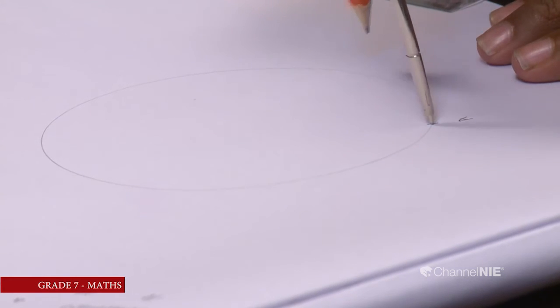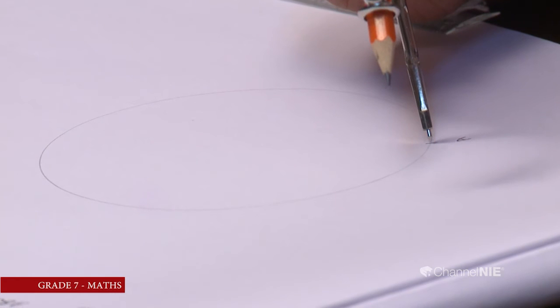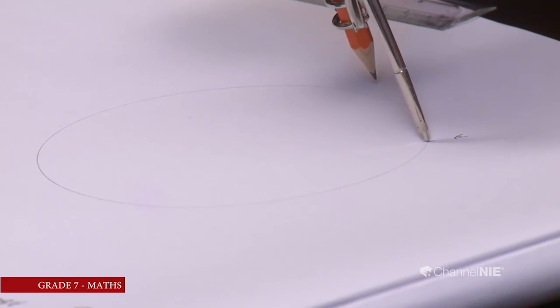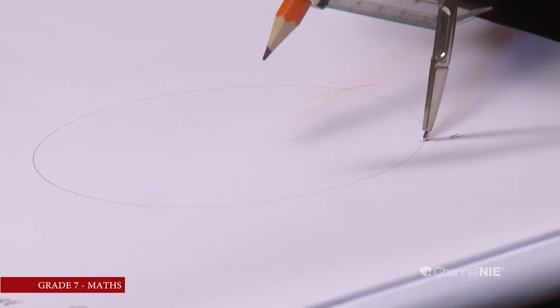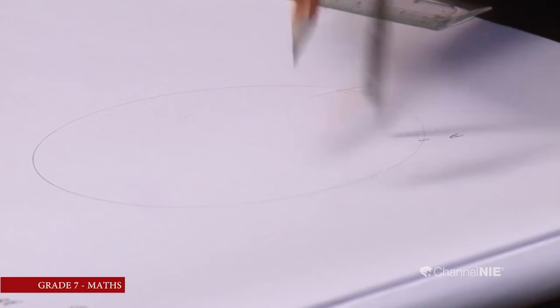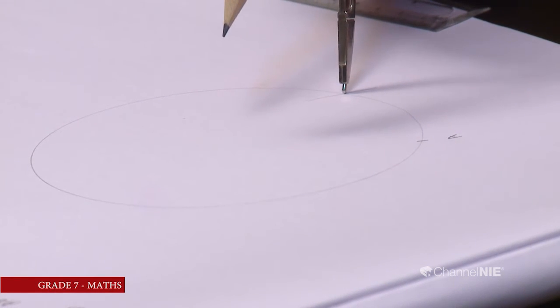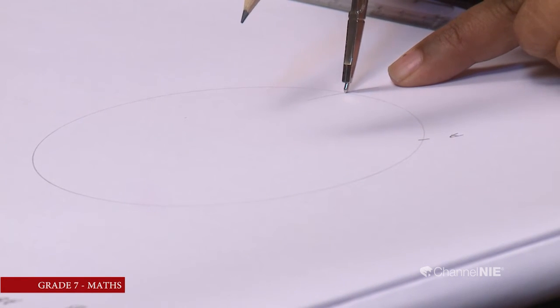Then draw an arc. Then I'm going to place the tip of my pair of compasses on A and draw an arc to intercept the circumference of the circle. Once again, I am going to place the tip of my pair of compasses on the newly constructed point.